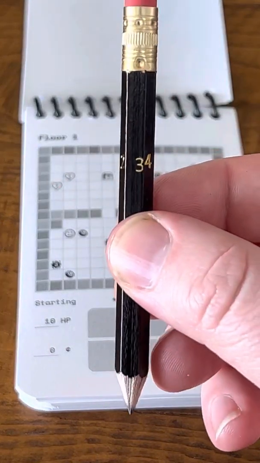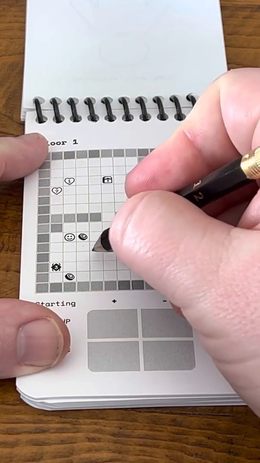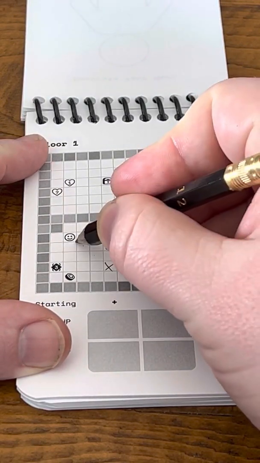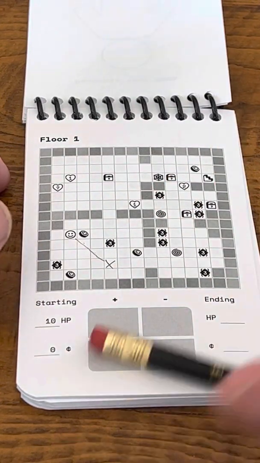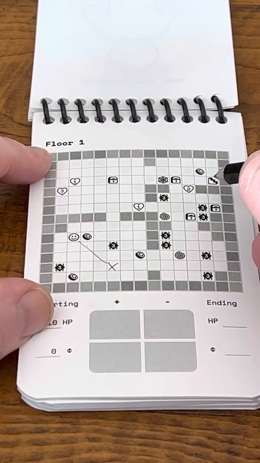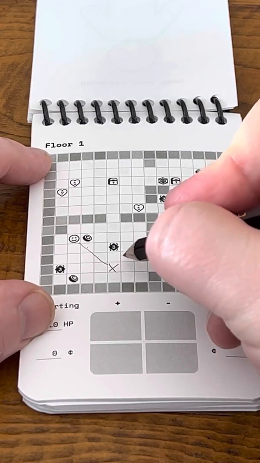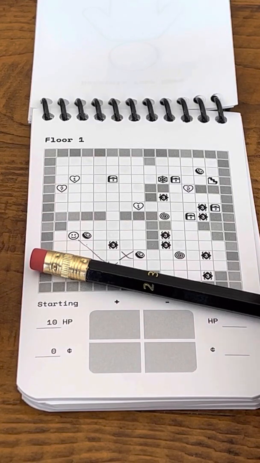We've got a 3. That means we're moving diagonally. So I'm going to go 1, 2, 3 spaces here and make an X. You can draw a line if you'd like. And we'll roll again. So I got a 1, I'm going to move. Oh, and the stairs are here, just so you know kind of where I'm headed. I'm going to move diagonally that way. Actually, maybe I should have gone the other way.